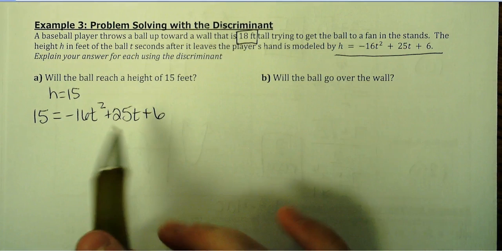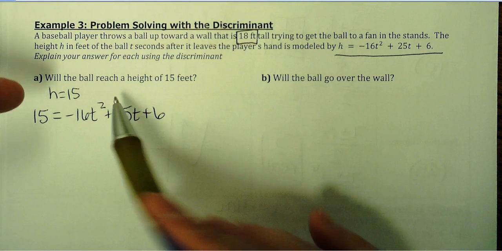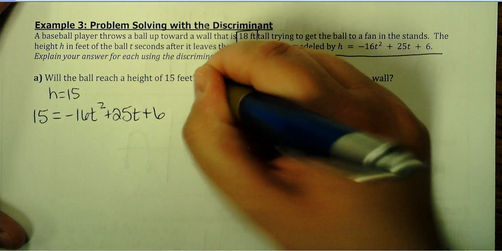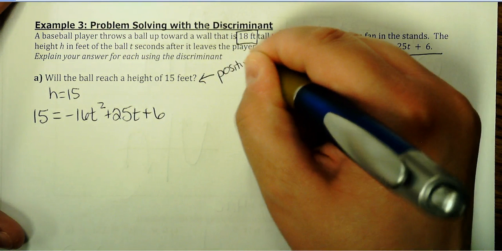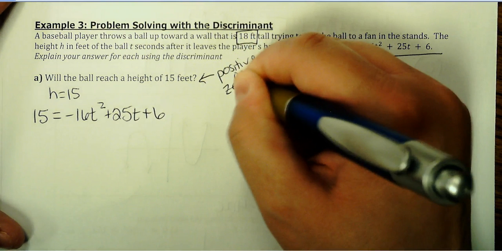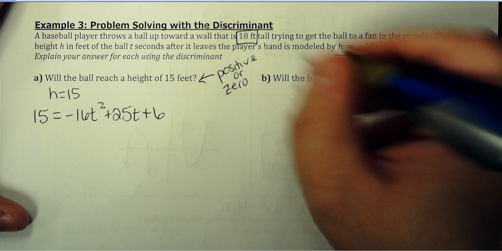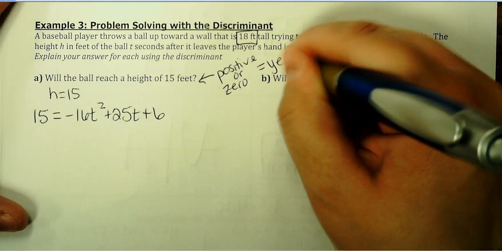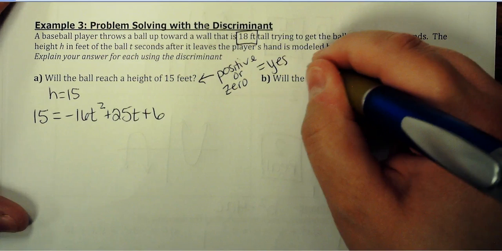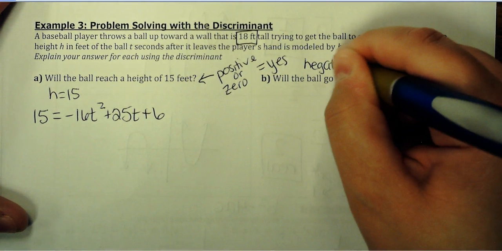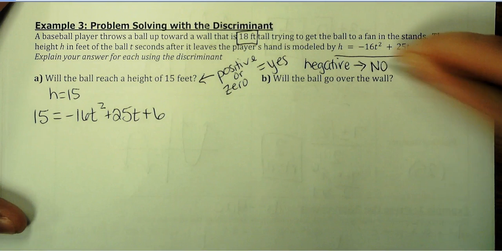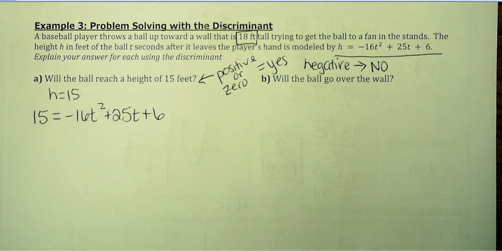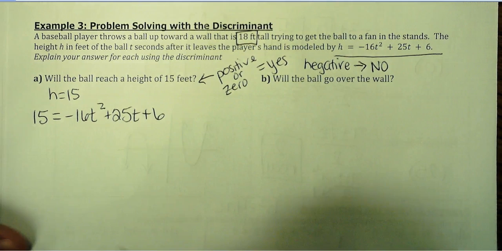If your discriminant is positive or 0, that means the graph has a real solution, so my answer would be yes. If I get a negative discriminant, that's going to have imaginary solutions, so my answer in that case would be no. We're not asking for the time, we're just asking if this is going to happen.